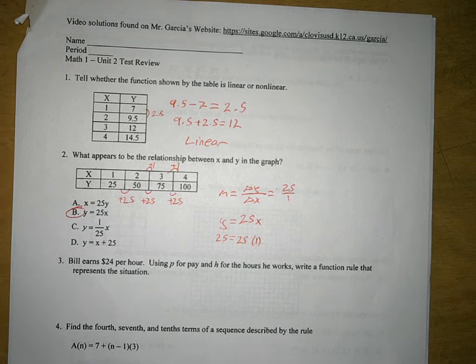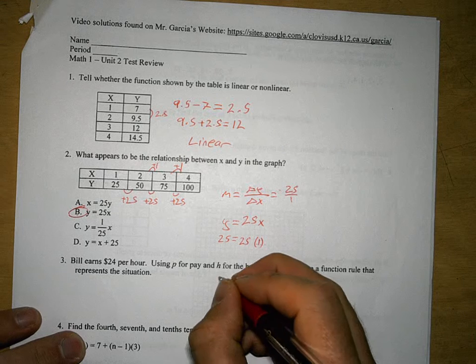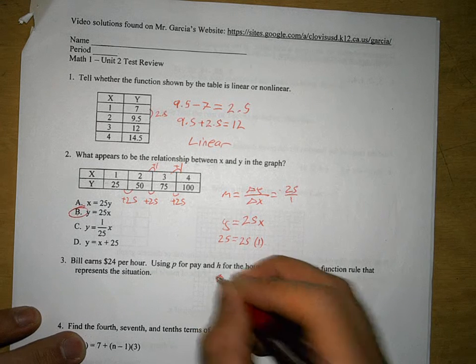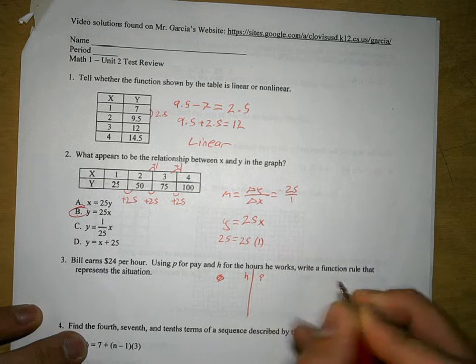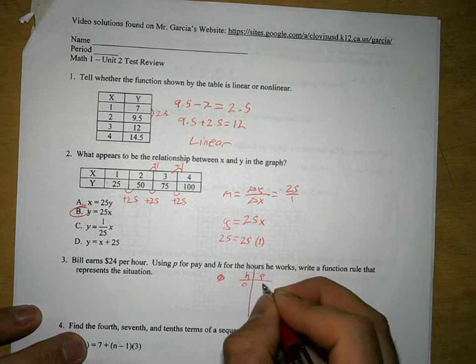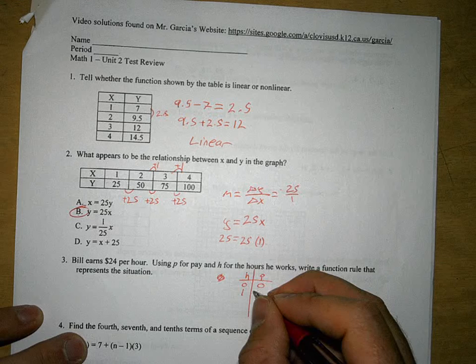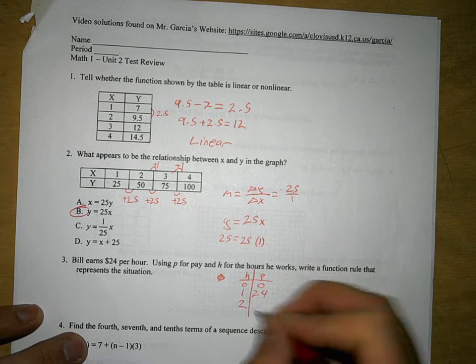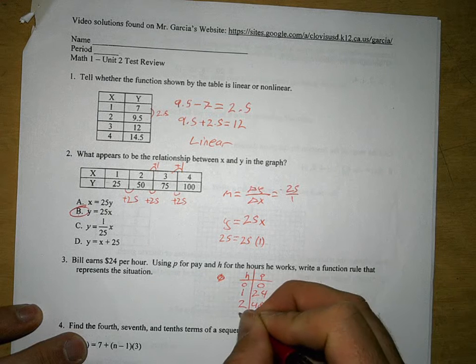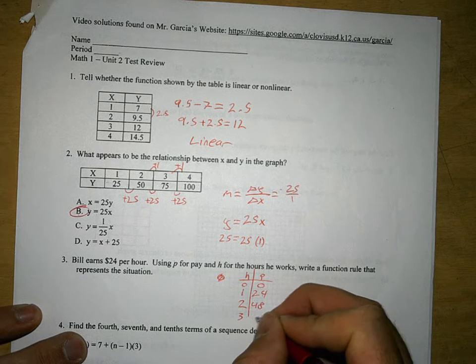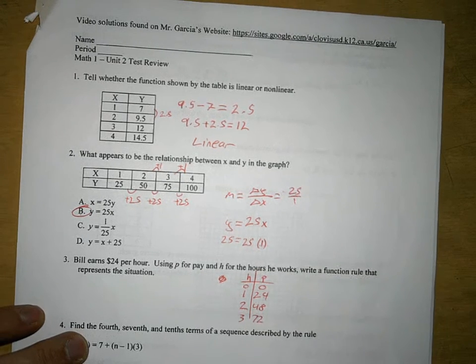Bill earns $24 per hour, using P for pay and H for hours he works. Write a function rule that represents the situation. Well, let's make a table. So let's start with H for hour, P for pay. Works 0 hours, he makes $0. If he works 1 hour, he makes $24. 2 hours, I will add 24 to that, and I get 48. 3 hours, I will add 24 to that, and I get 72.